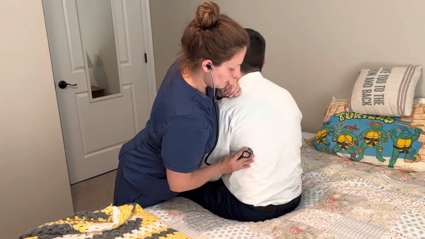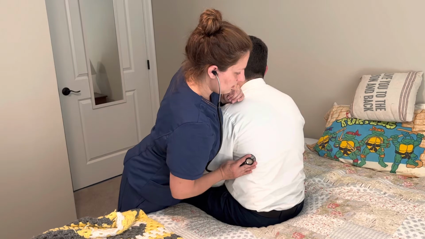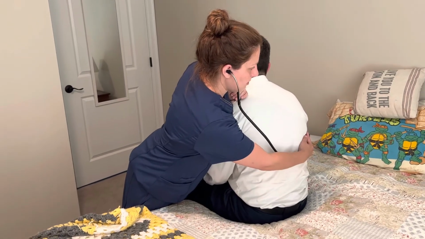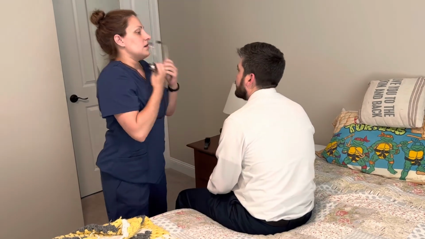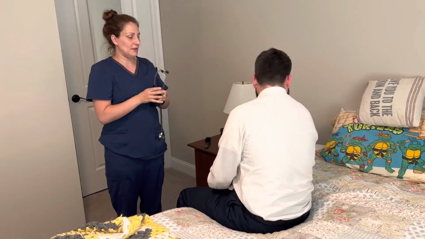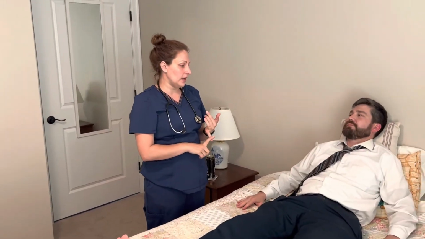And I'm just gonna listen down on the sides. Okay. Super. So you can lay back down. So the lungs were clear to auscultation. I did not note any crackles, wheezing, or rhonchi. So all of that sounded good.